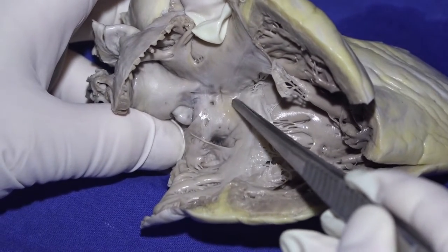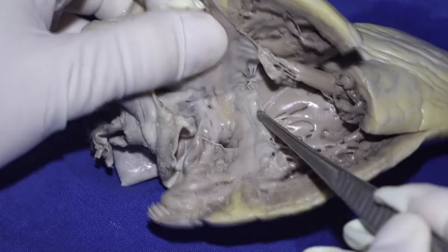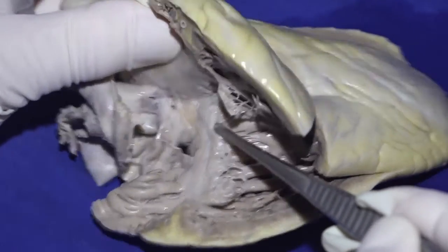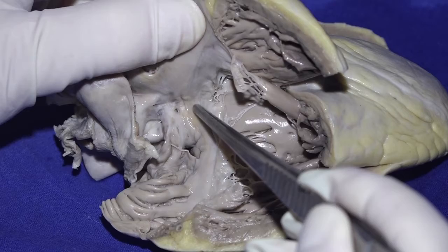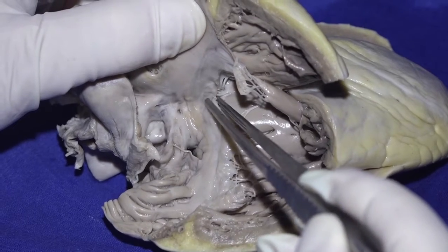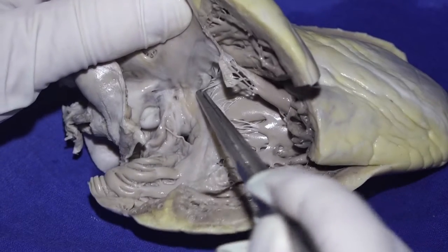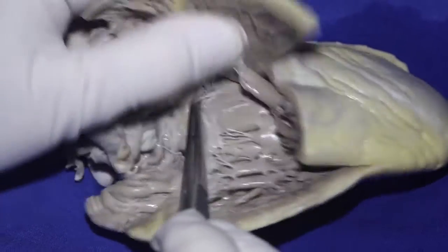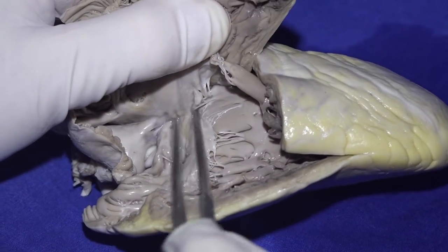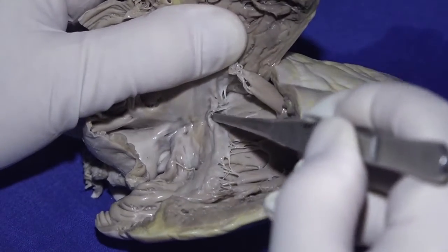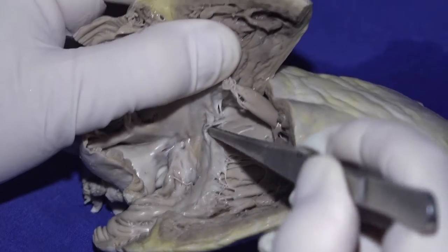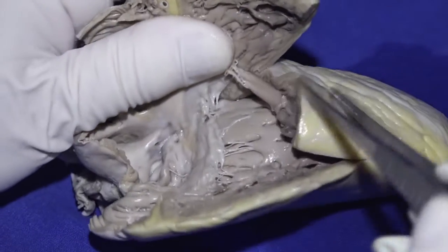And at the apex of the triangle of Koch, we have the atrioventricular component of the membranous septum, and that little dimple that you see there marks the atrioventricular component. If I lift it up, as I show you there, behind the septal leaflet of the tricuspid valve, and if I probe in there, that is the location of the interventricular component of the membranous septum.